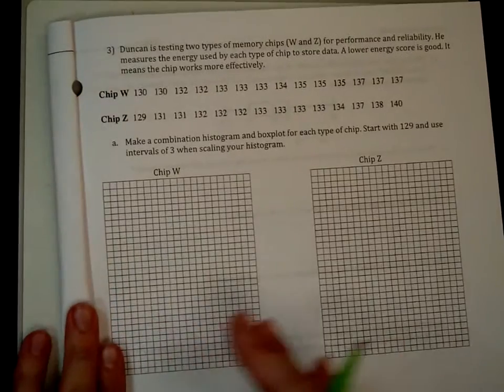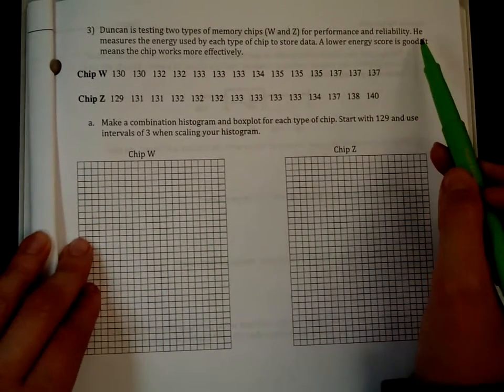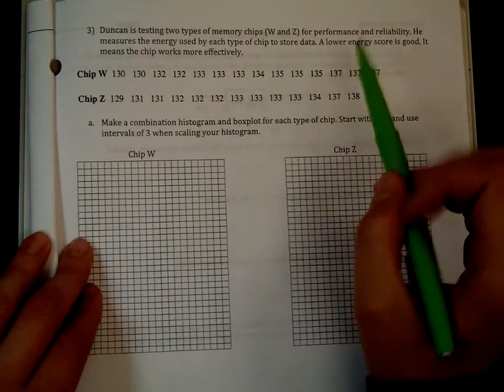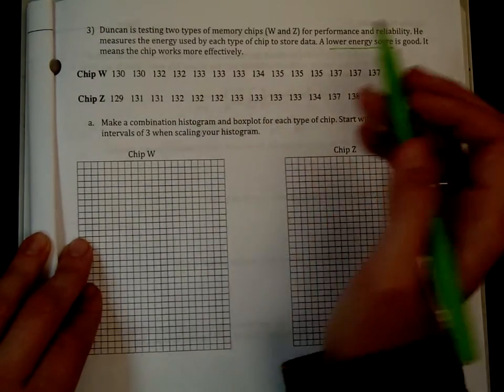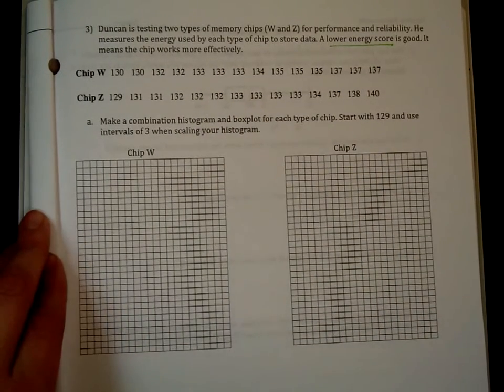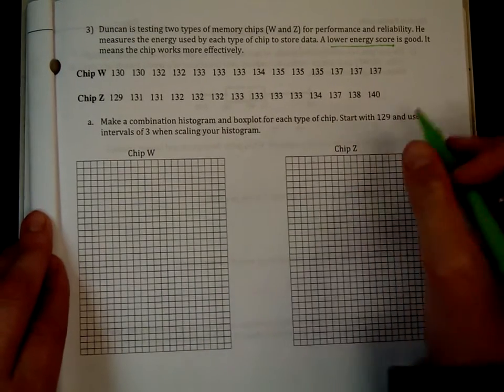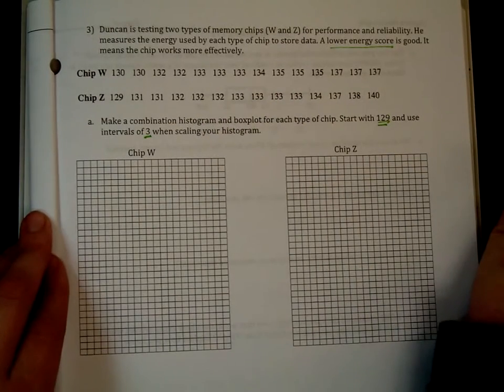Duncan is testing two types of memory chips, W and Z, for performance and reliability. He measures the energy used by each chip to store data. A lower energy score is good. It means the chip works more effectively. Make a combination histogram and box plot for each type of chip. Start with 129 and use intervals of 3 when creating your histogram.